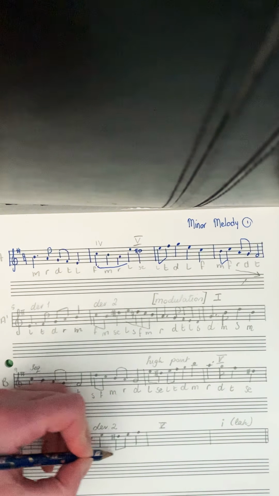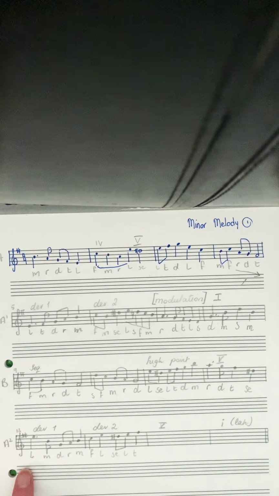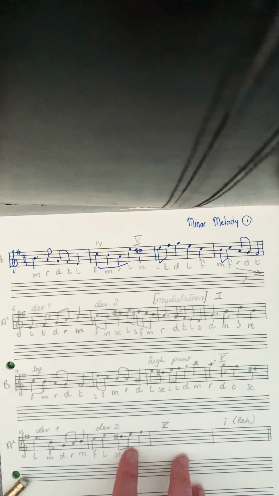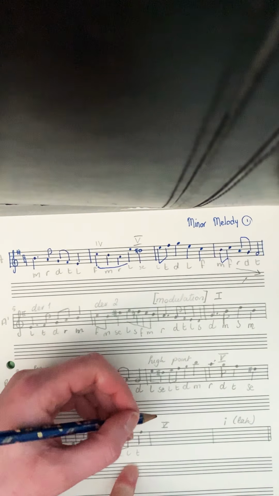Fa, la, si, la, ti. La, mi, do, re, mi, fa, la, si, la, ti. Yep, I'm happy with that. And it's different as well. We're stretching back out the range and going a different direction. And we have a leap in here. La, mi, do, re, mi, fa, la, si, la, ti.